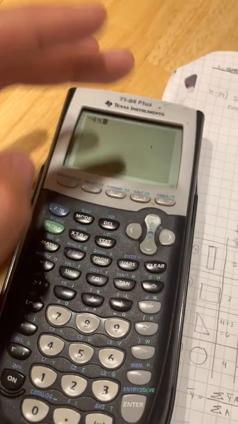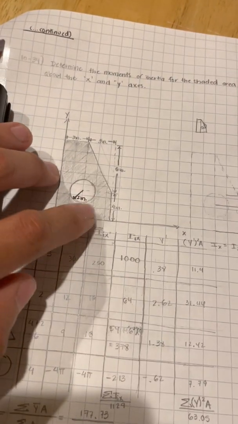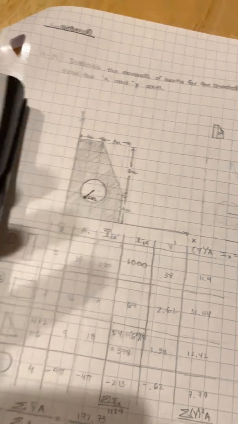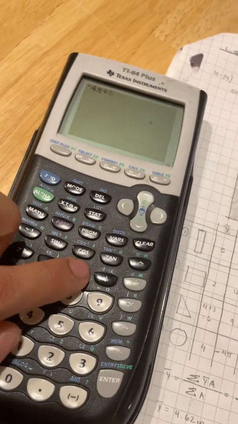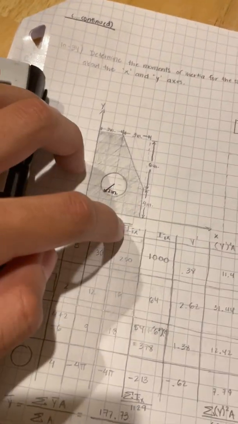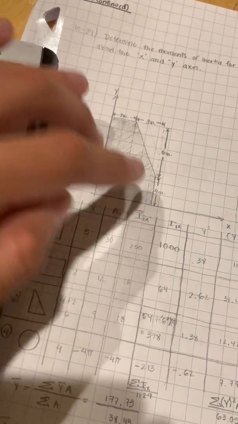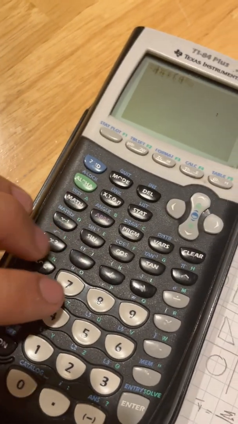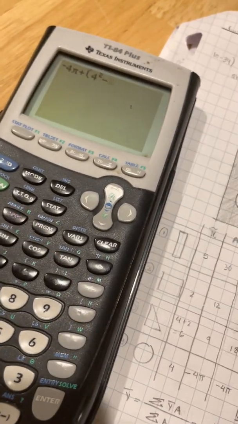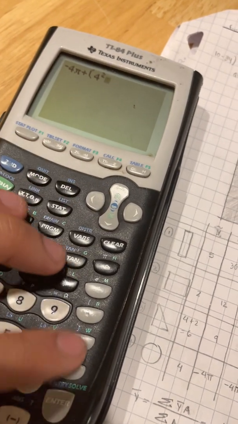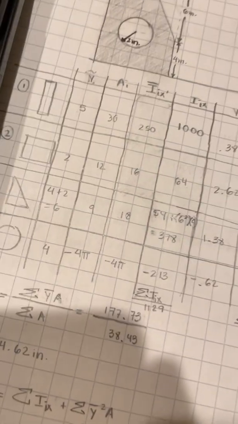But here's the thing, it's not at the bottom. So how do we get it to the bottom? So you have to add 4 squared, right? 16, right? 4 squared, not minus, times, what is our area?